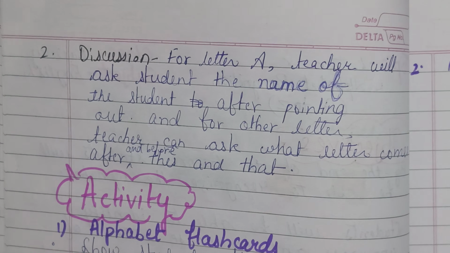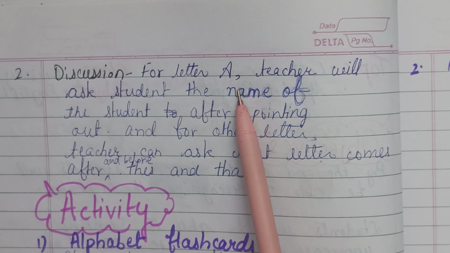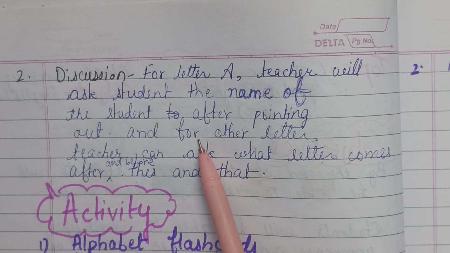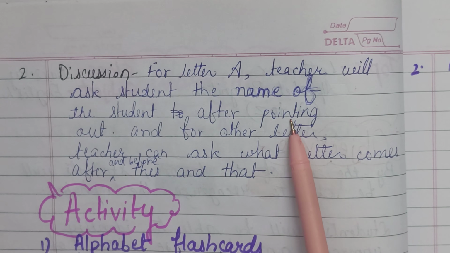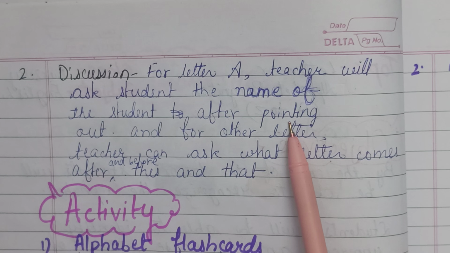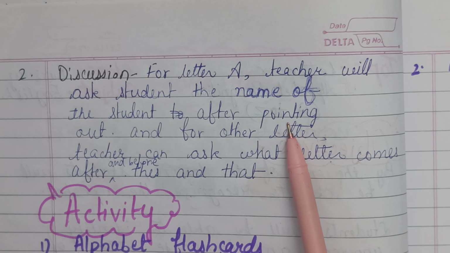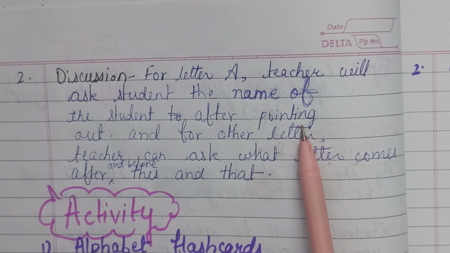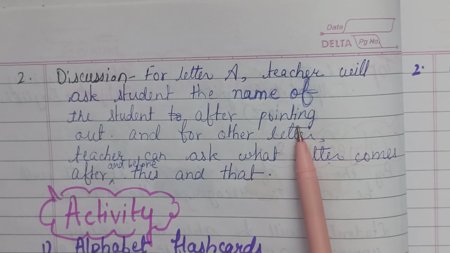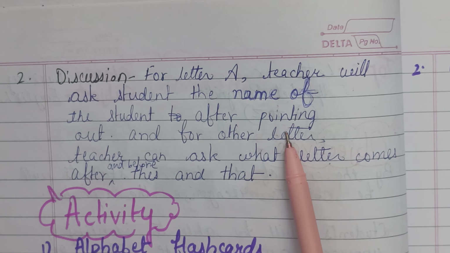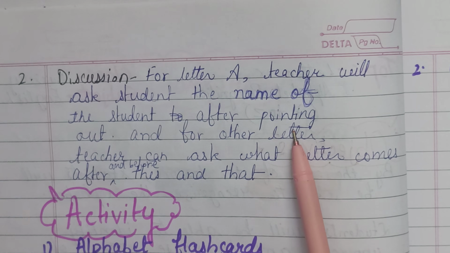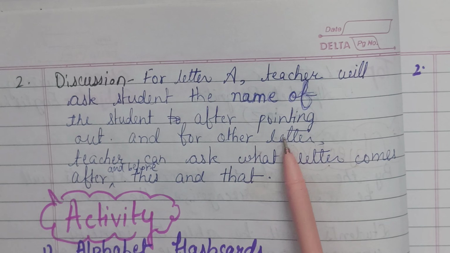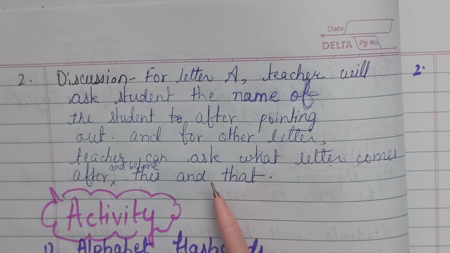Now, discussion. For letter A, if you are teaching letter A, you can ask the name of the students. If someone's name starts with A, you can point towards him or her and ask the students, tell me the name of that student. So the starting letter should be A.